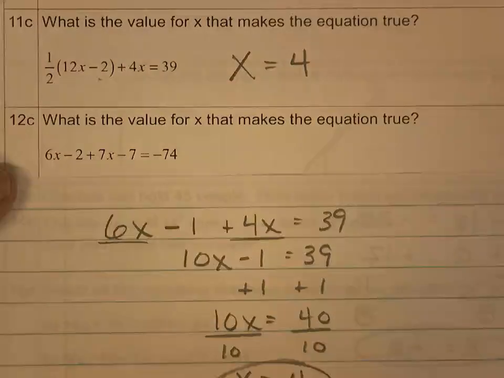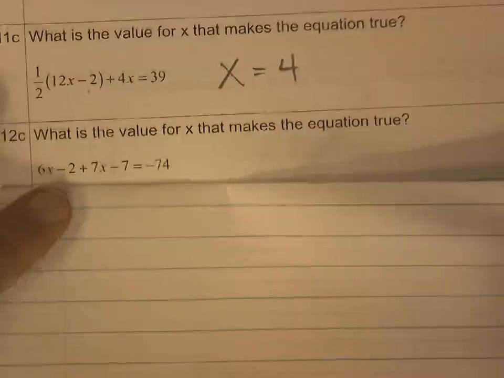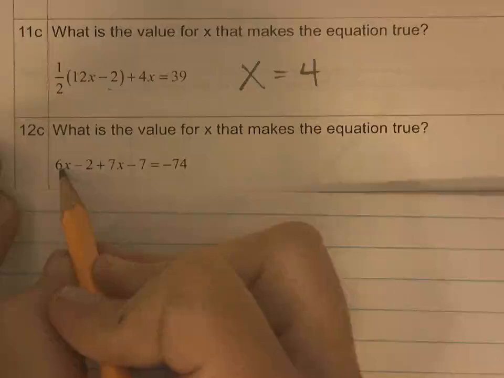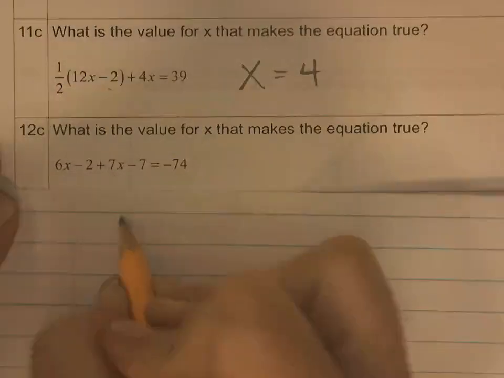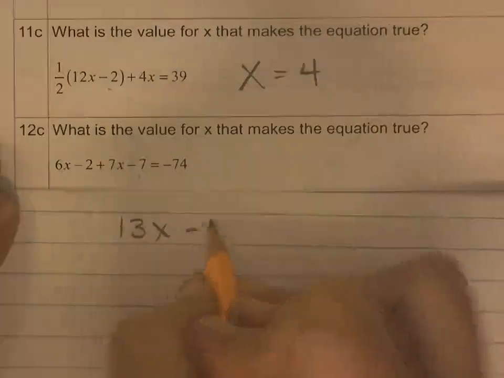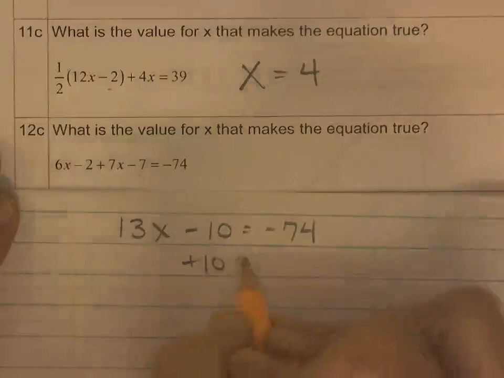Next one. What is the value? So I'm on number 12, C. What is the value that makes this equation true? I'm going to start by combining terms. So 6x plus 7x is 13x. Negative 2 minus 7 is negative 10 equals negative 74. Adding 10 to both sides.